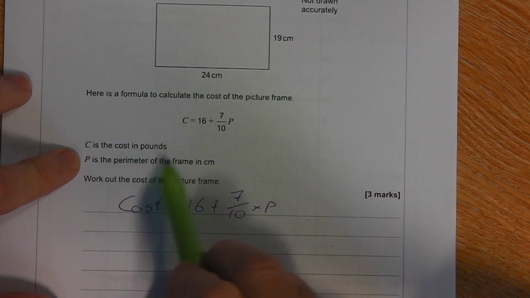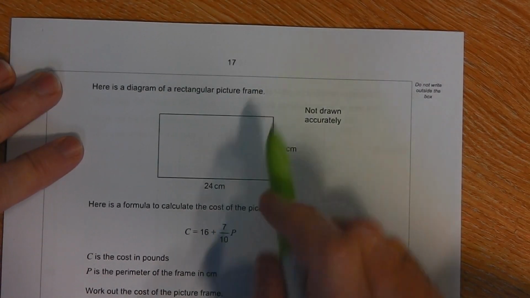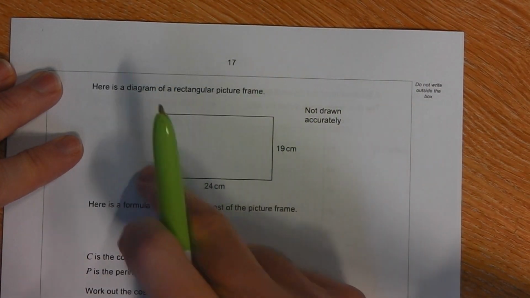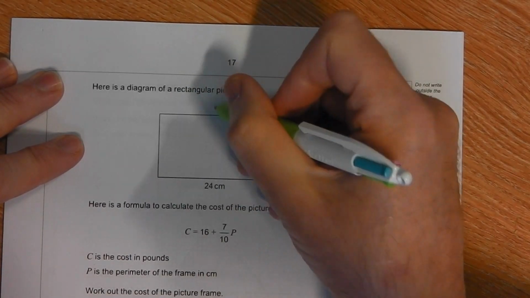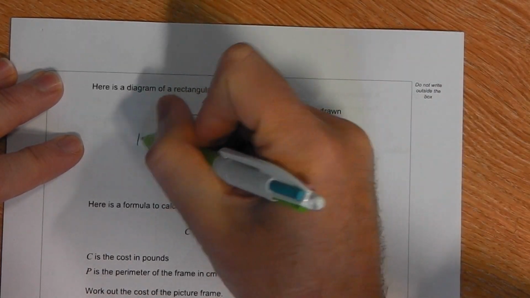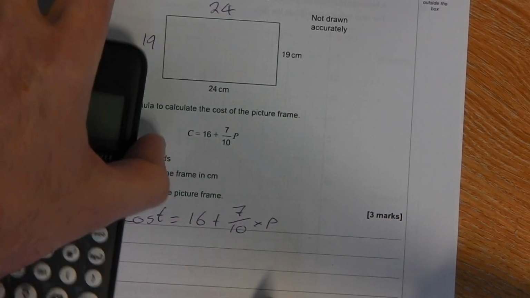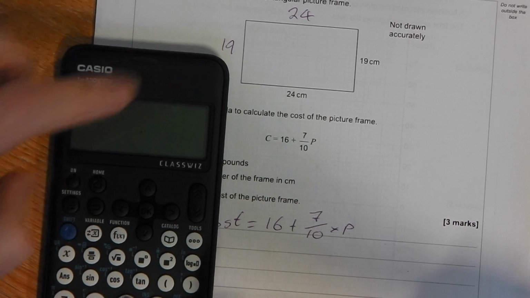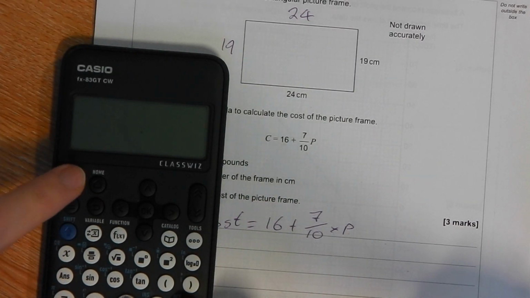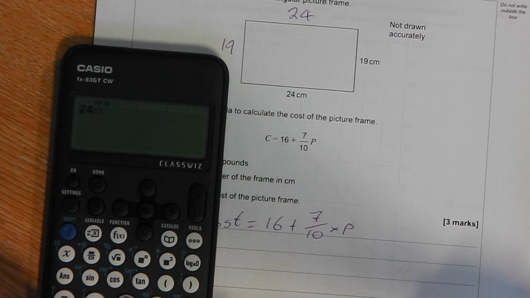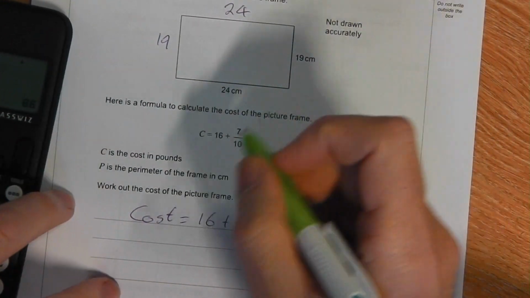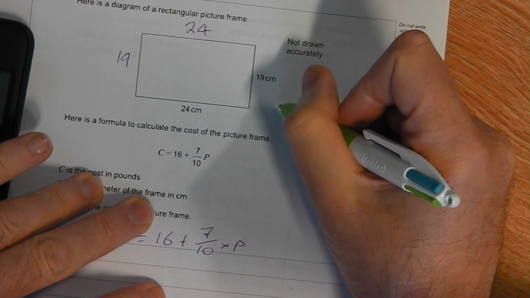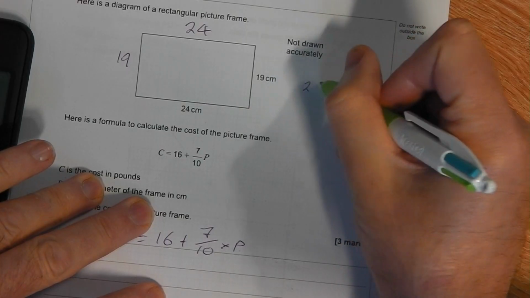Now P is the perimeter of the frame in centimetres. And for perimeter, we add all the sides up. So the opposite sides are the same, so that's 24, that's 19. So let's do that one. We start off at the top corner, I've got 24 plus 19 plus 24 plus 19. So I get a total perimeter of 86. So I'm just going to put that there.